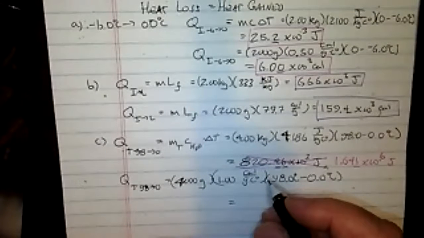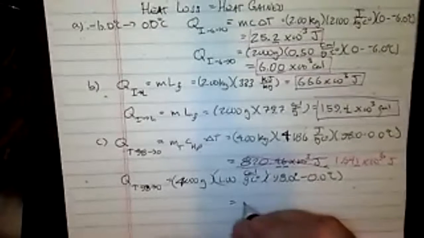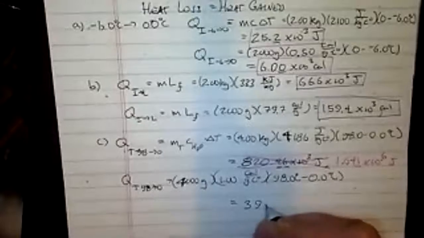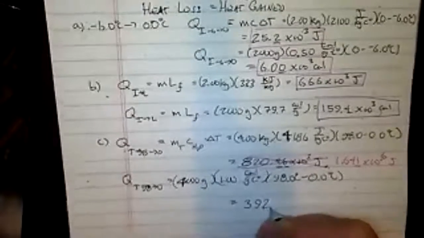What did I do on the other one? 4 times 4,186 times 98. Everything looks fine. So this is 392.0 times 10 to the third calories.